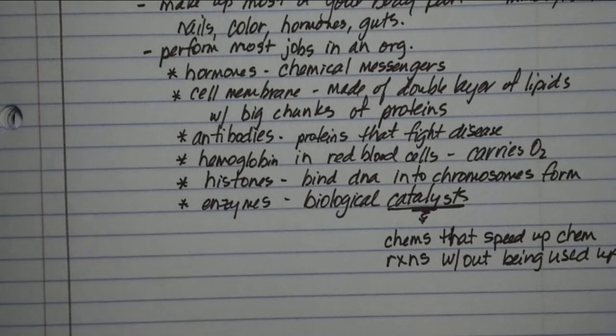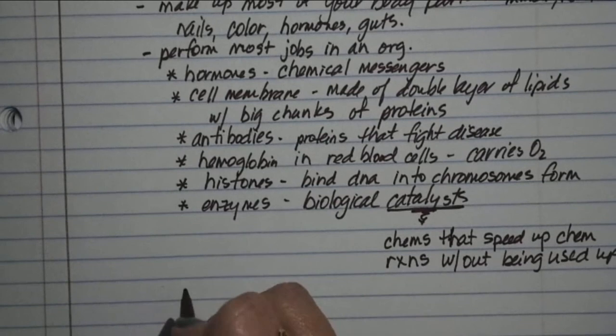So if you were the only one with catalyst and everyone else didn't have any, they would just all be moving slow. Yes. Super slow. Yes, probably dead.